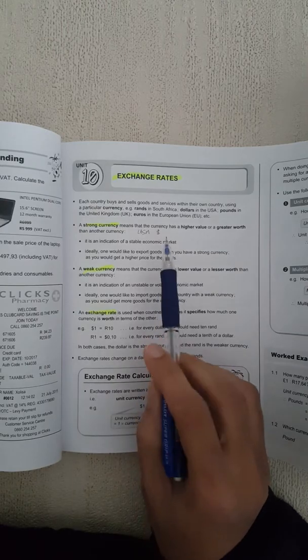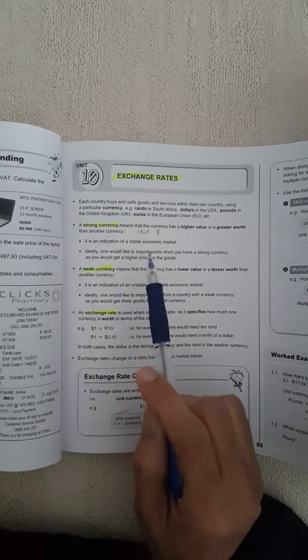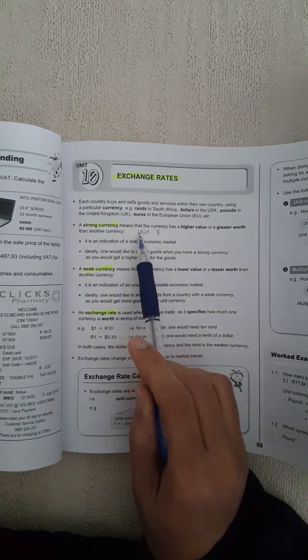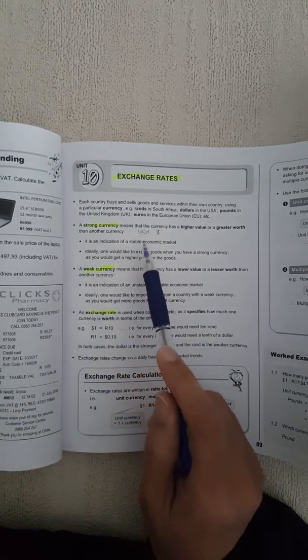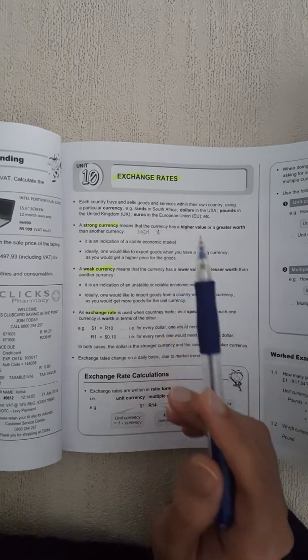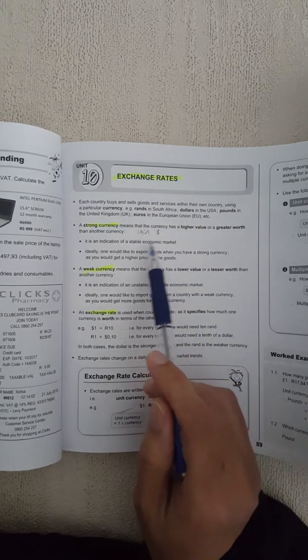So what you need to remember is if you're going to a country that has a stronger currency like the USA, it means that the value of your currency is lower than the dollar. So always our rand is very much lower than the USA dollar.